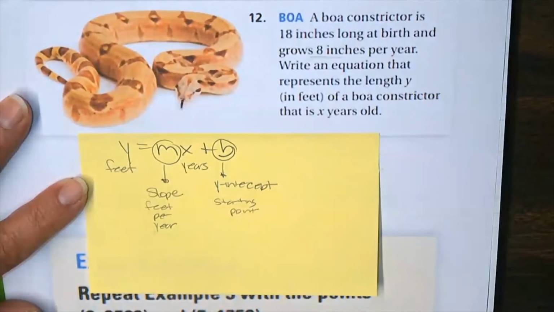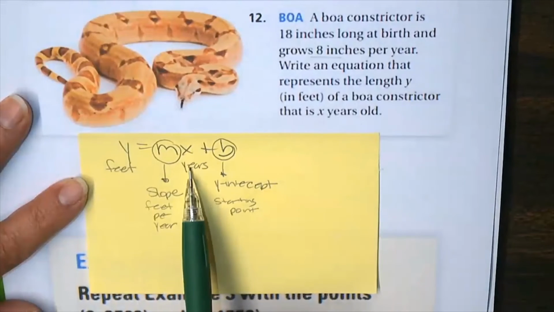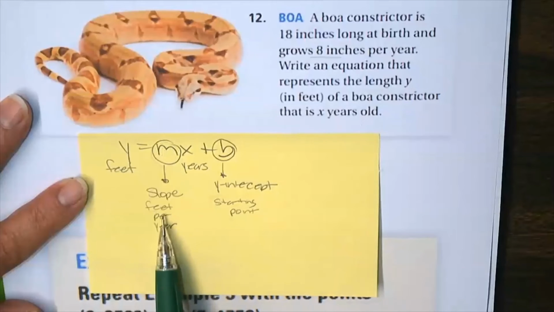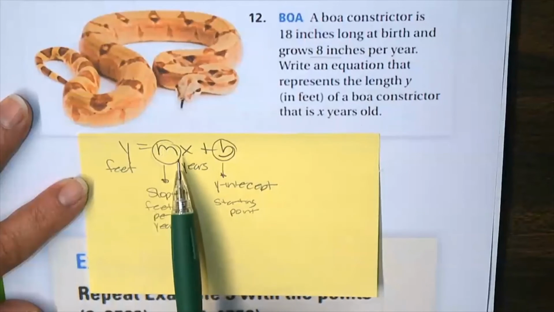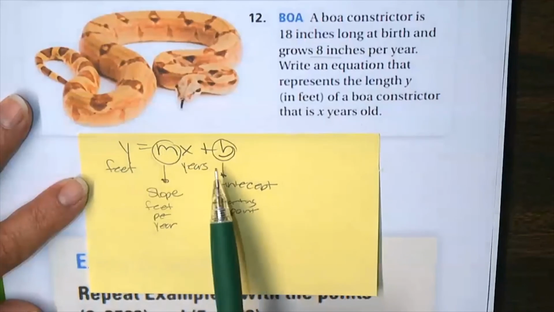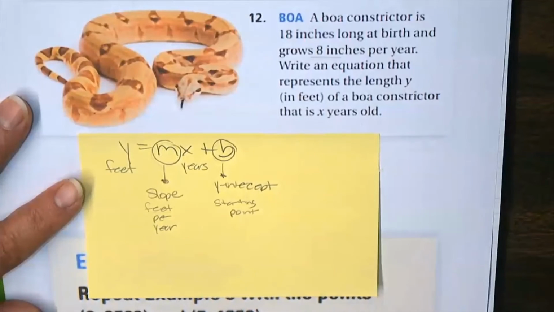Okay, so the equation is telling us y is feet, x is years. The slope is your measurement per year. It's being multiplied by x times x per year. And the y-intercept is your starting point.